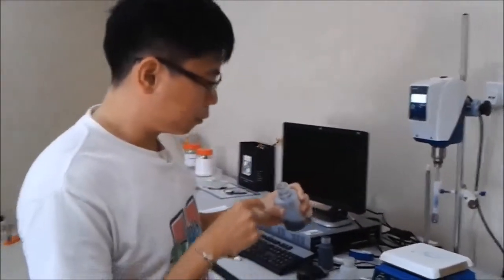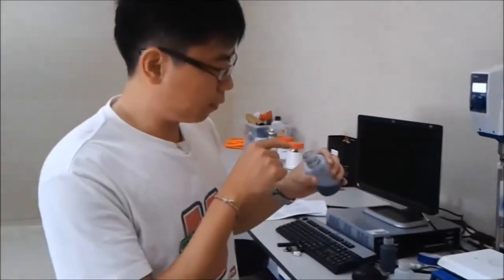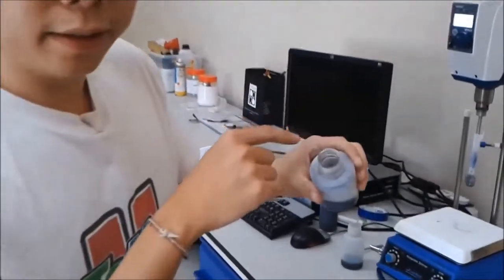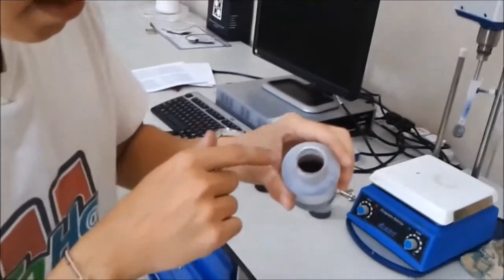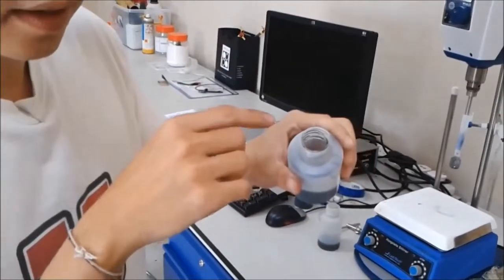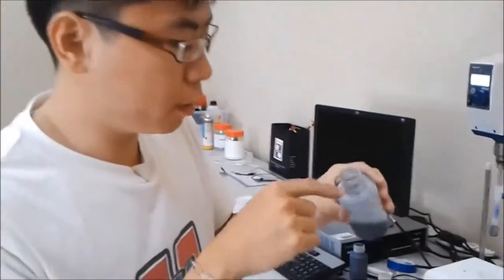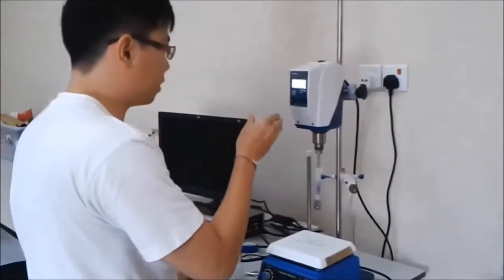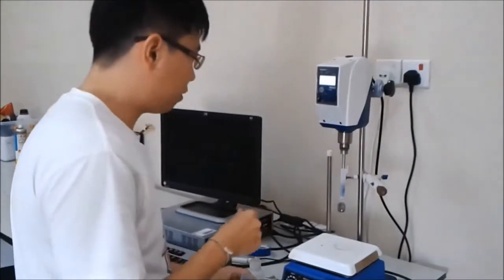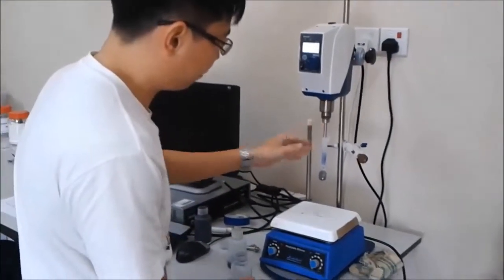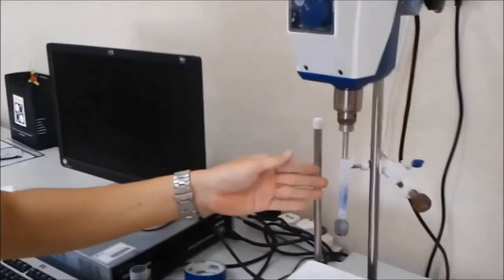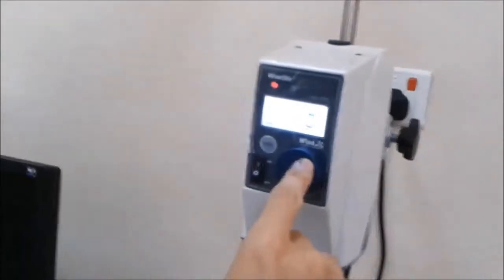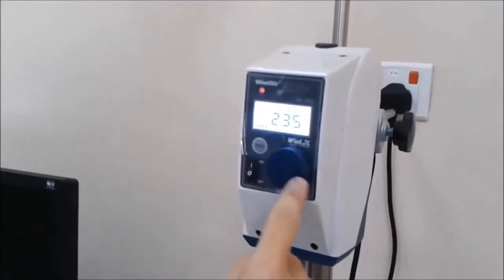uniform stirring. So now we can see the fluid and the magnetic particles are separate, obviously. They didn't mix well. So I will use the stirrer machine to make it mix well. In the stirrer machine, I'm using these tools to help me stir because it has the blade there. And I will change the RPM to 800 for stirring.